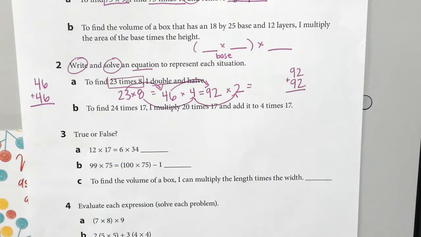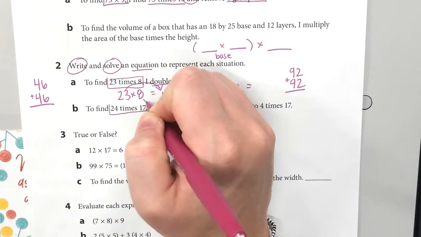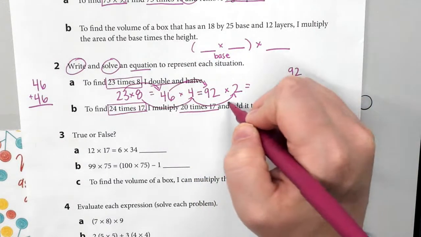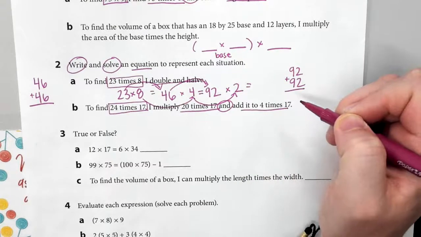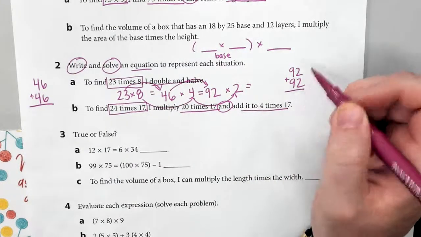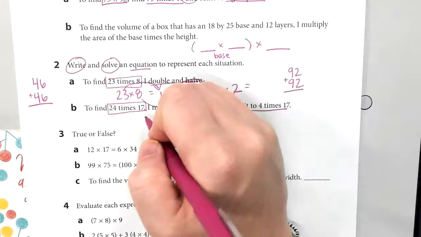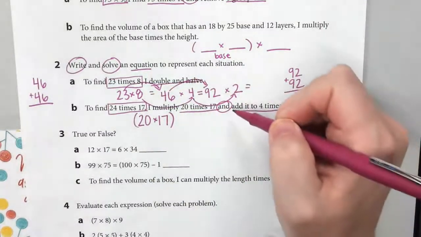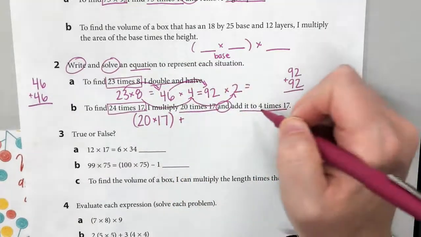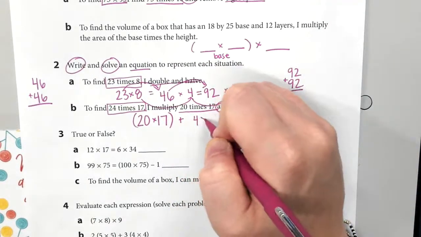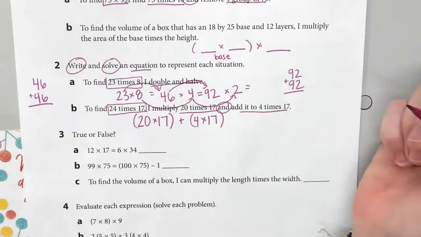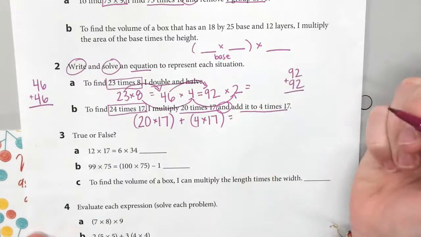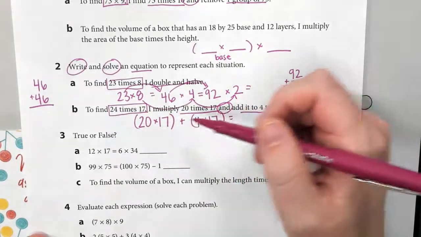Letter B, to find 24 times 17, I multiply 20 times 17 and add it to 4 times 17. Okay, let's start with 20 times 17 first. They're multiplied. I'll put that in parentheses. And add it to 4 times 17. So here's my 4 times 17. Okay, so that's my new problem. Let's go ahead and solve these now.